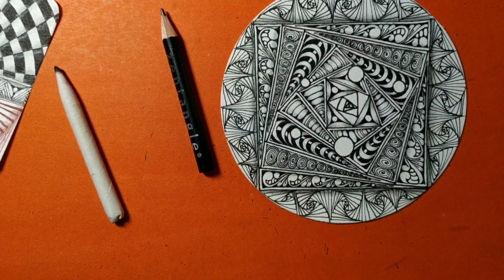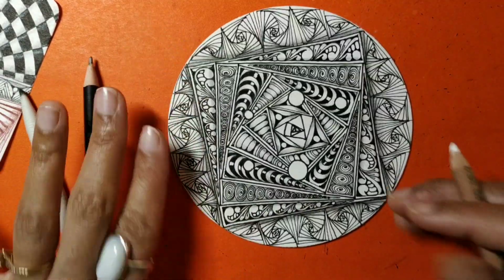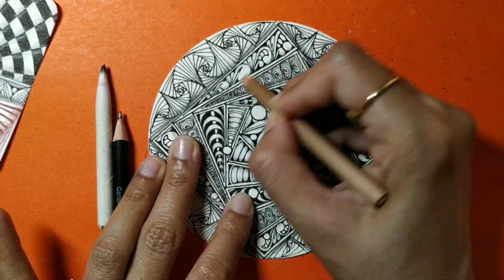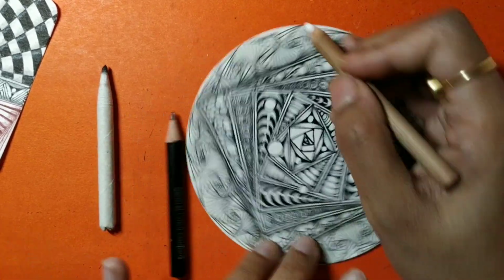and then I'll pick up my white charcoal and add some highlight in between to all.